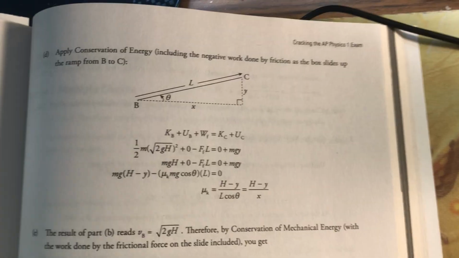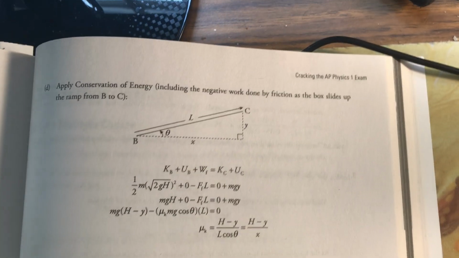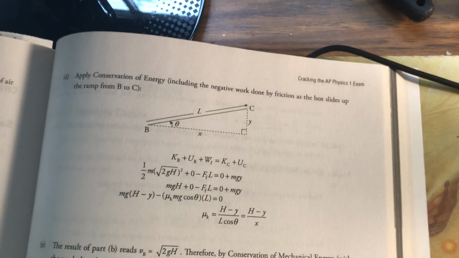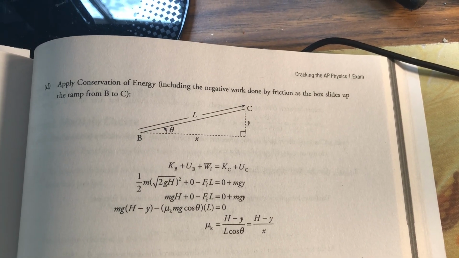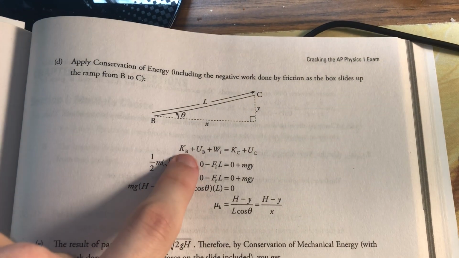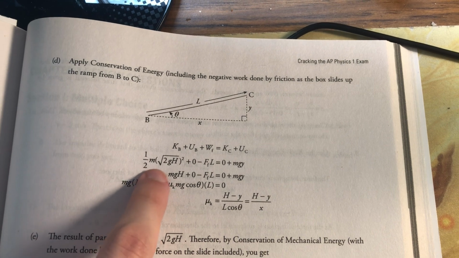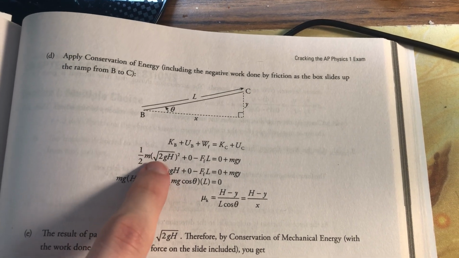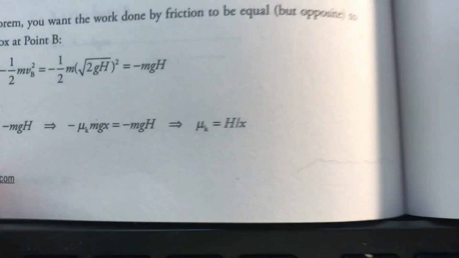All right, now for a ramp, which is our next part, if we're considering that point C is higher up, so instead of sliding horizontally with friction, we're sliding up a ramp with friction, we're going to look at conservation of energy. They've set it up to say that the kinetic energy at the beginning, so at B, is 1/2 m times VB squared.